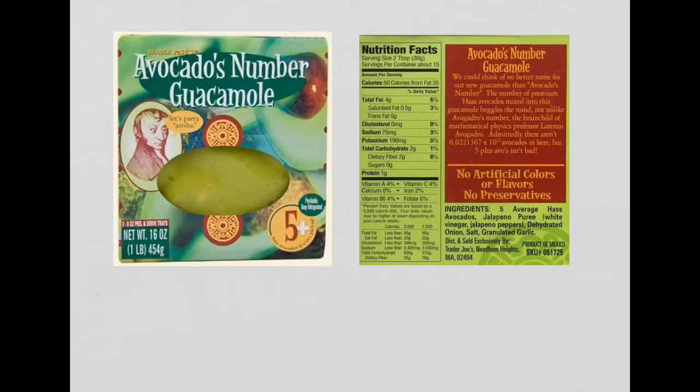Okay, so next time you're at Trader Joe's, you are going to find this product. And you're going to read the chemistry joke and you're going to be laughing and everyone's going to be thinking, why are you laughing? That's what it means to be a science nerd, right? So check this out. Avogadro's number guacamole. Now take a guess, who is this guy?